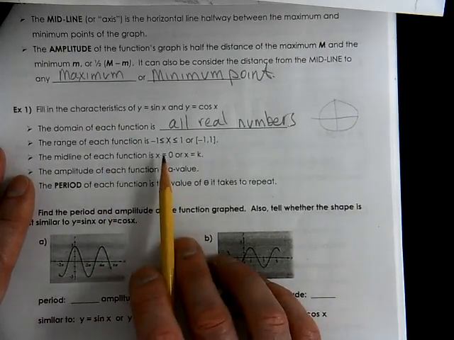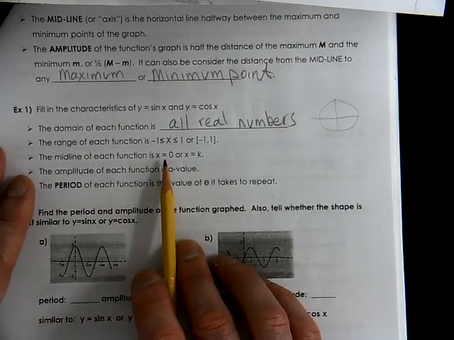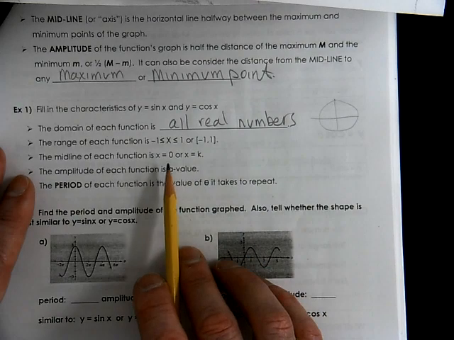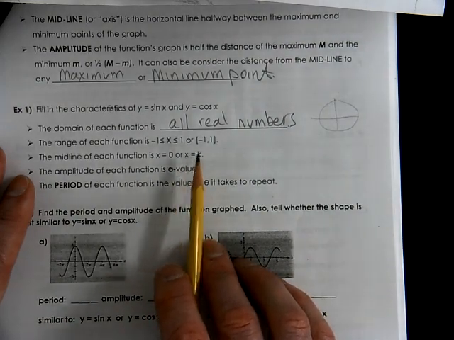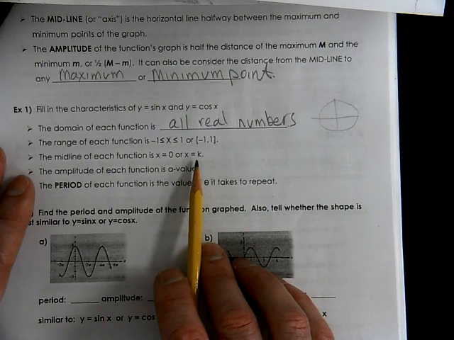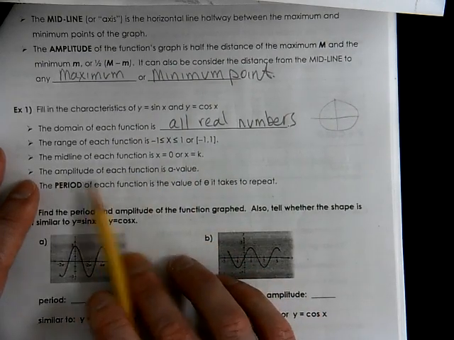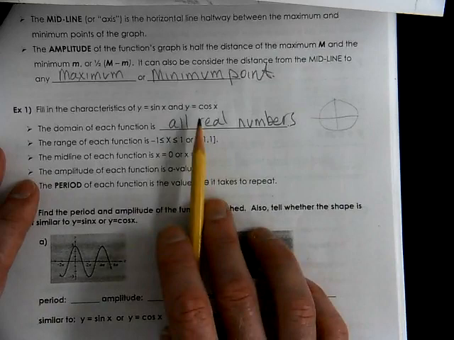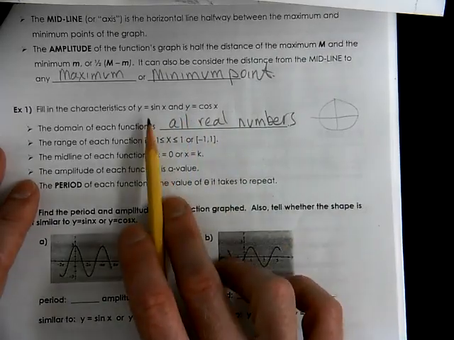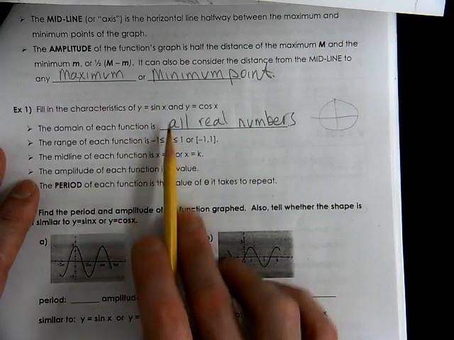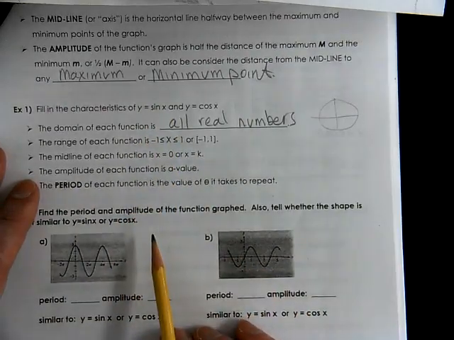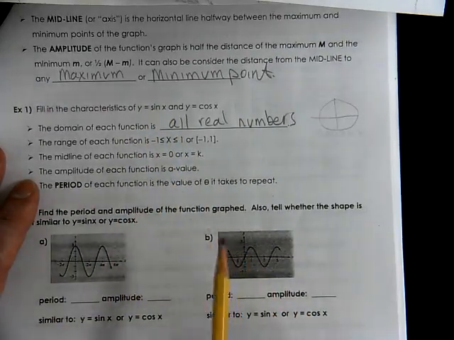The midline will be at y equals 0 unless there's a translation, unless it's been slid up or down, depending on what your k value is. The amplitude is that a value, like I mentioned. It'll be a value that's in front of sine, so it might say 3 sine of x. That tells you that the graph is going to reach up higher than normal.